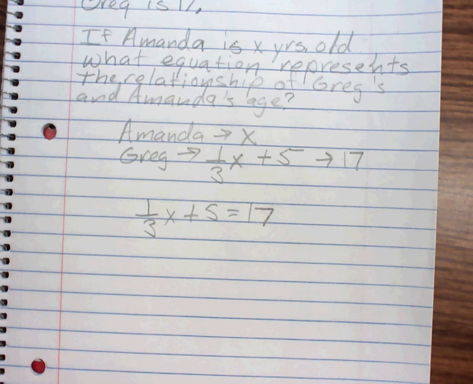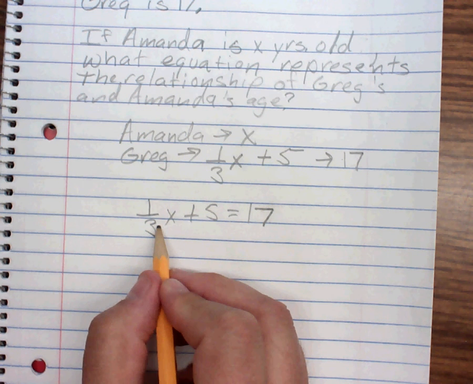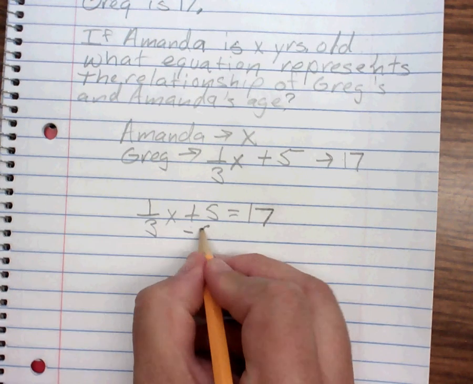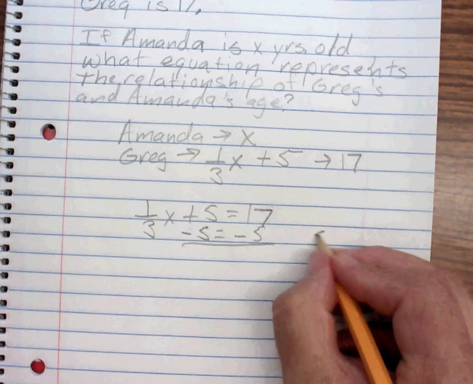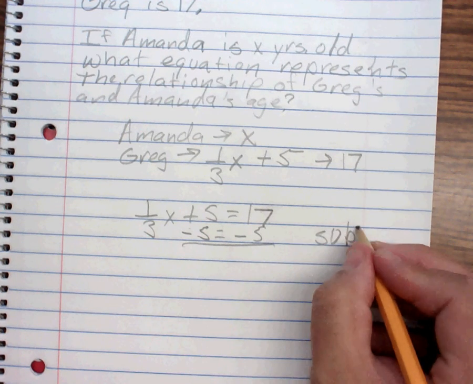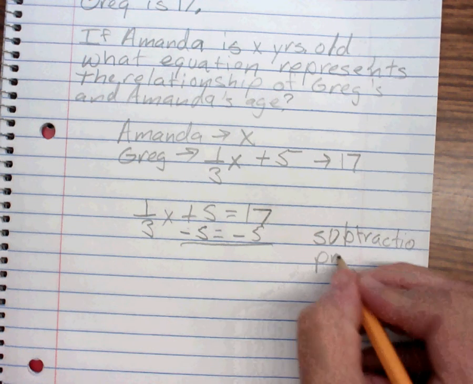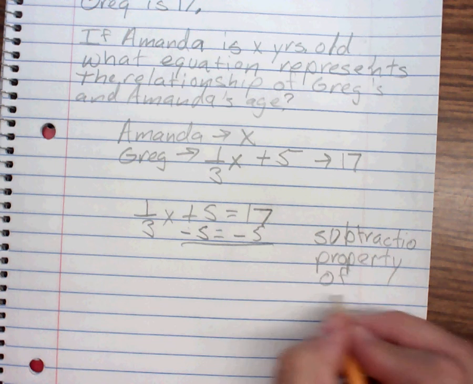So now, I need to move things away from the x. The coefficient of x, the number in front of x, is always the last thing to move. So what I'm going to do is move the 5. To move the 5, I have to subtract 5 from both sides of the equal sign. That's what we call the subtraction property of equality, and you guys have to write this down.